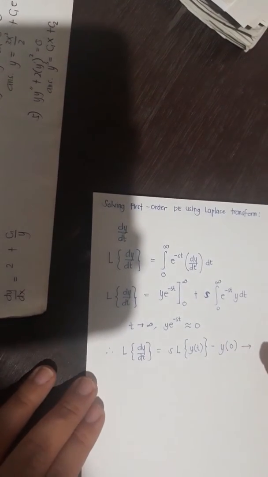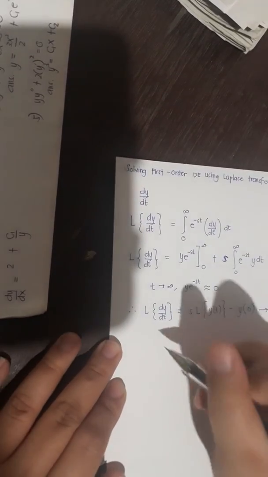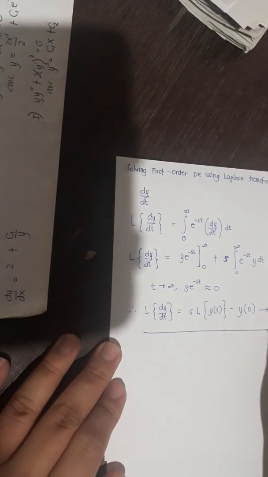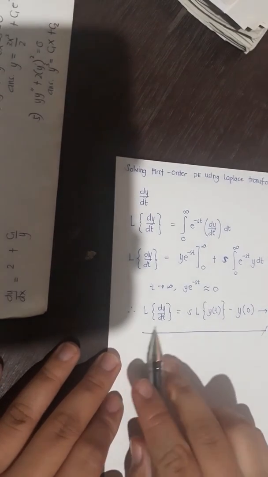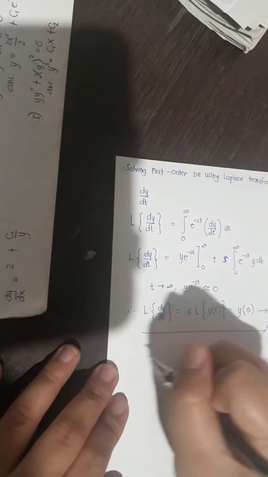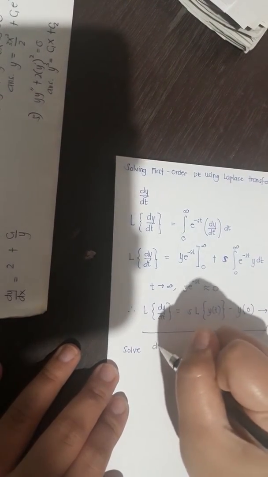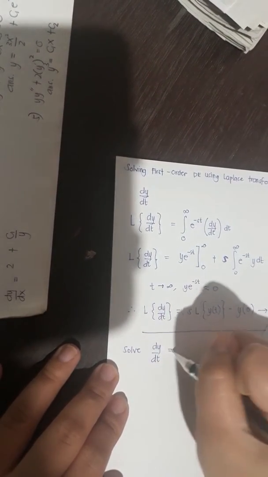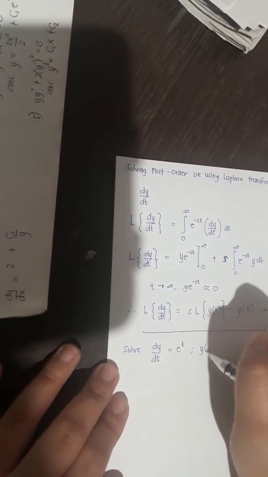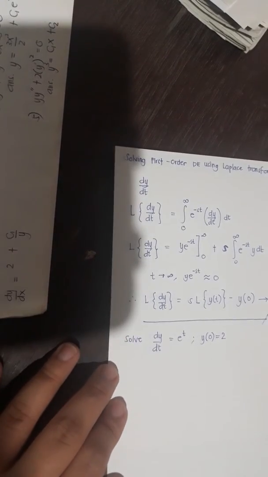Okay, so let's have an example. Then we will use this general formula in getting the Laplace transform of dy over dt. So for example, let us solve dy over dt equals e raised to t, and y when t equals 0 is equal to 2, using the Laplace method.